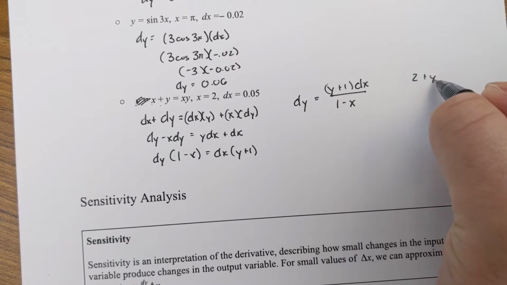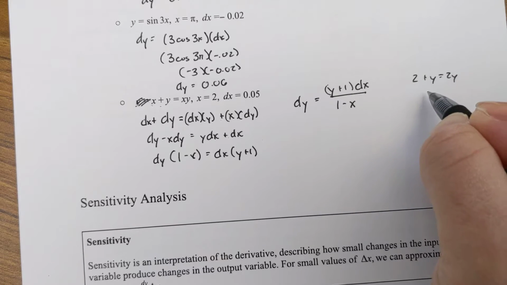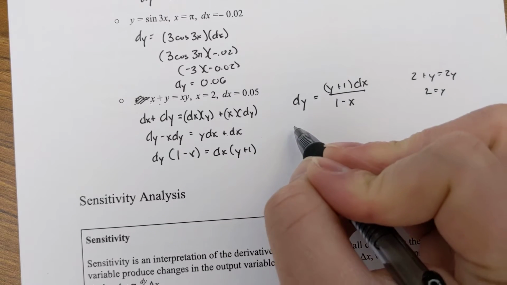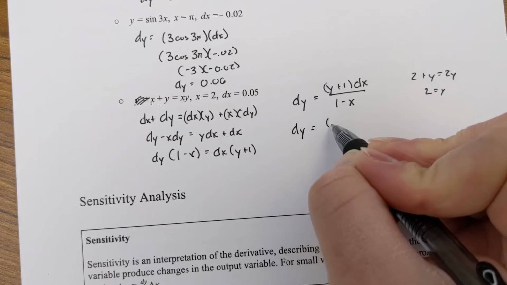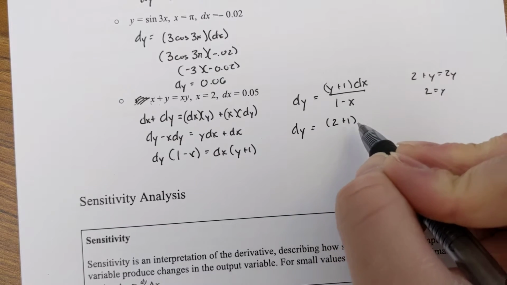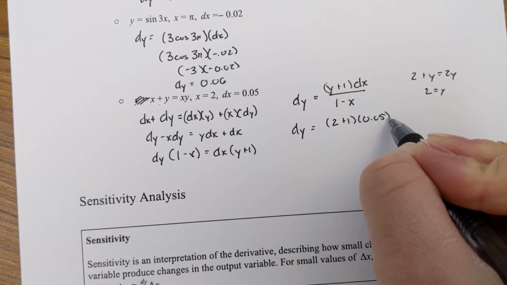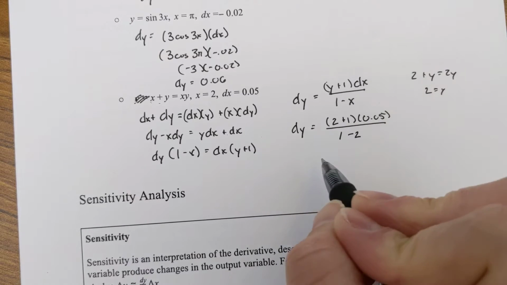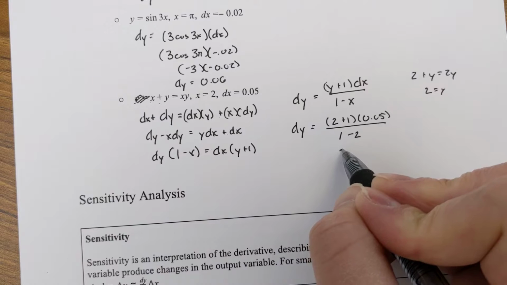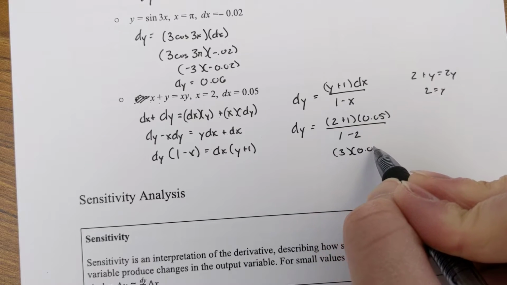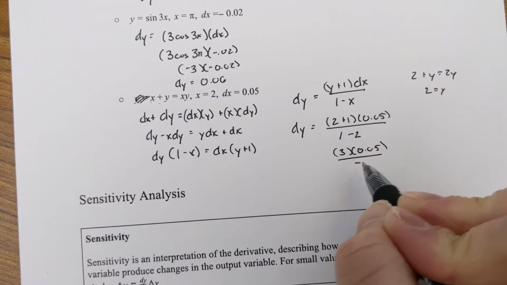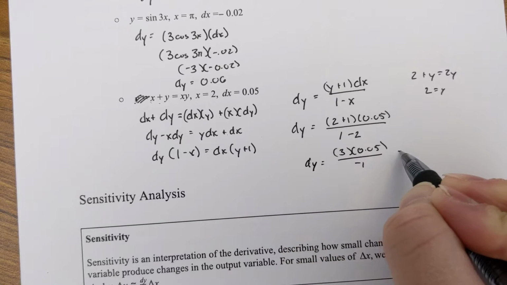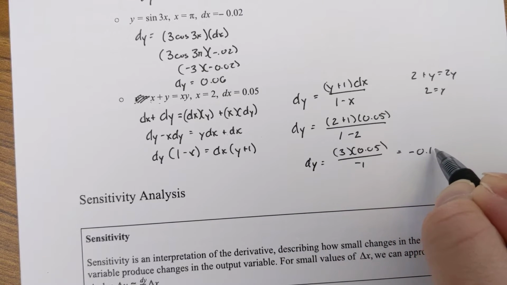So 2 plus y is equal to 2y, so 2 is equal to y. So dy is equal to 2 plus 1, times dx, which is 0.05, all over 1 minus 2. So this is 3 times 0.05 over negative 1. So dy is negative 0.15.